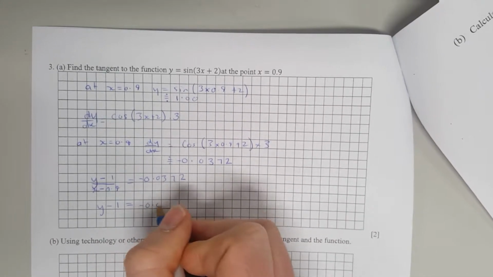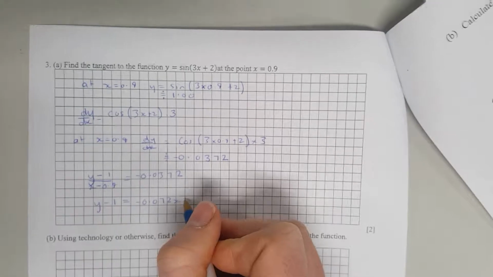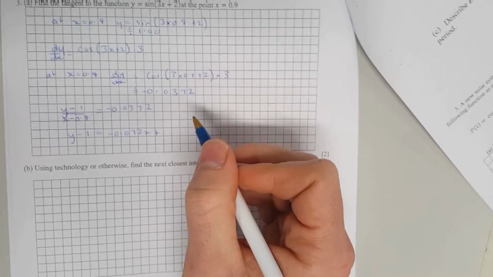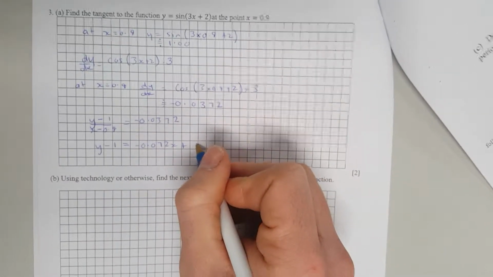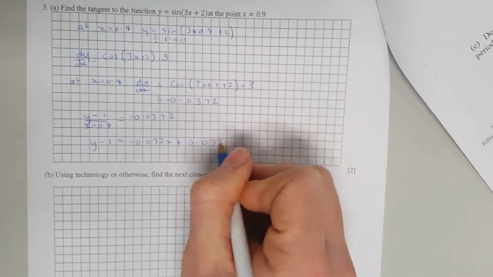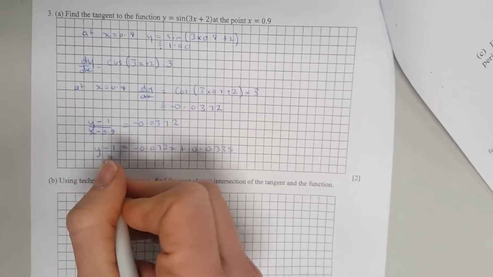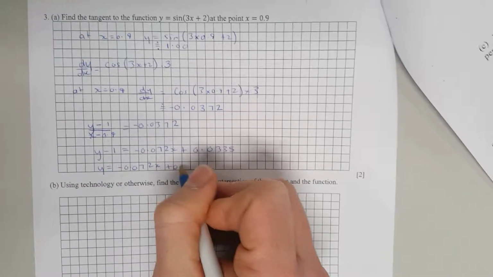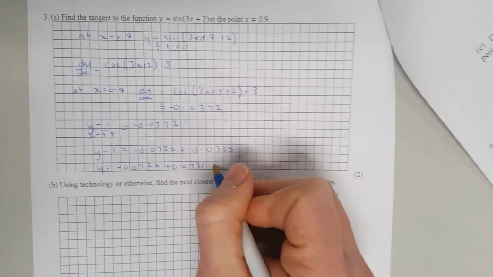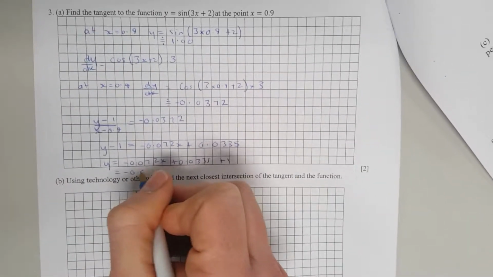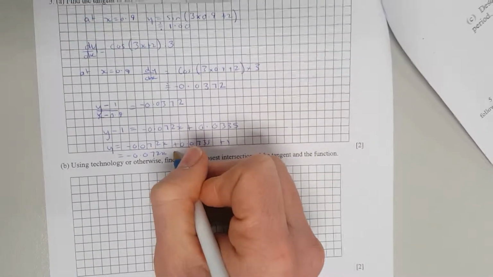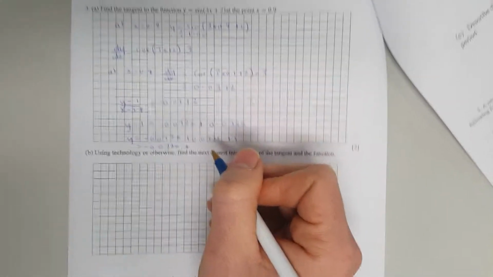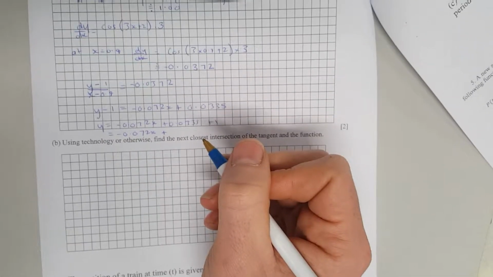So I get minus 0.0372x plus, and this multiplied by 0.9, according to my calculations, comes to about 0.0335. And then I'm just going to bring the 1 over. y is equal to negative 0.0372x plus 0.0335 plus 1, which is equal to negative 0.0372x plus... something's gone wrong. What's happened?